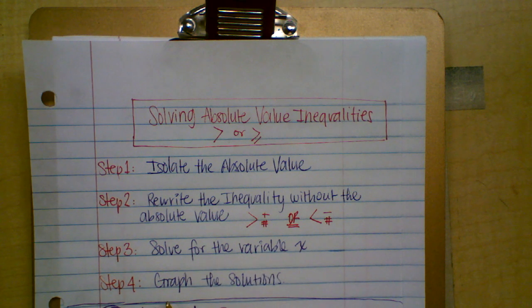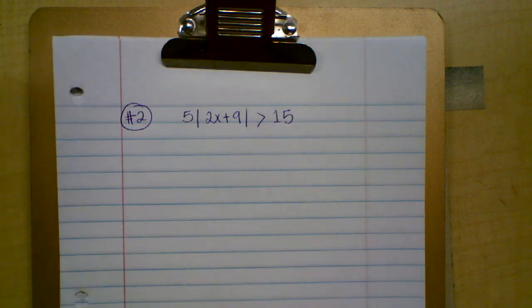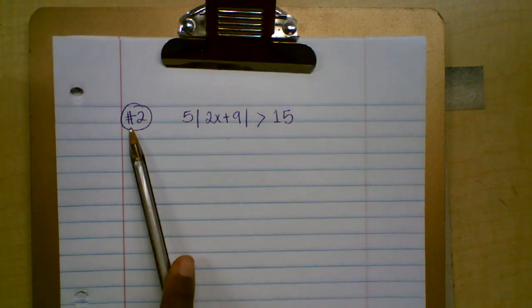Usually, if I want you to graph, they will tell you, okay, solve and graph the absolute value inequality. But for our video, I'm just going to graph it as step 4. So let's do this. Okay, this is our example for number 2.